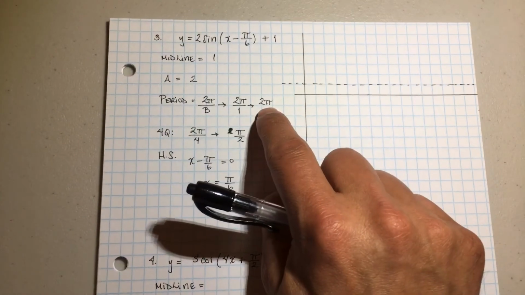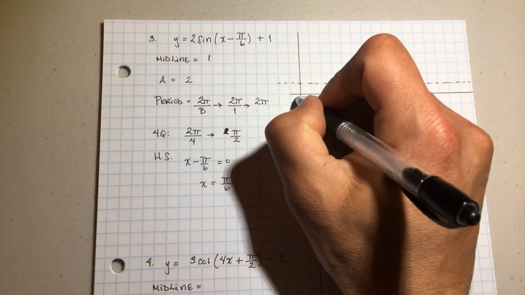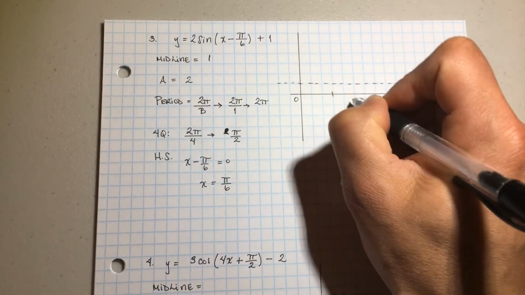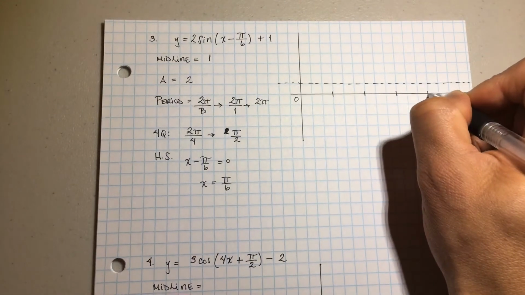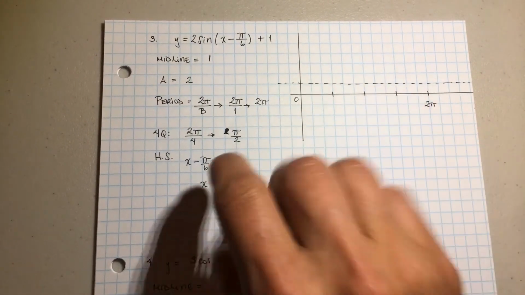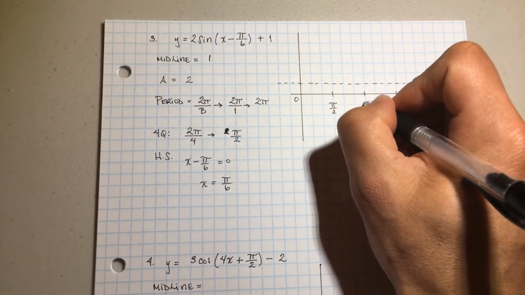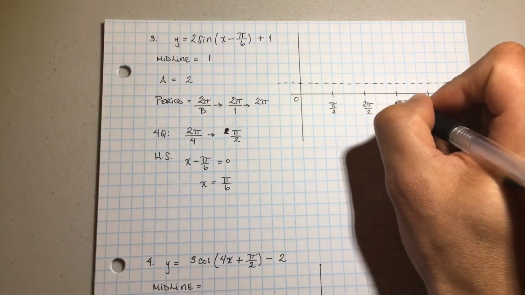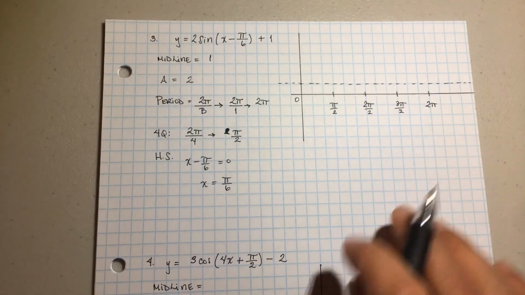What's our period? 2 pi. So that means by the time we get to the end, it should end up at 2 pi. So we start off at 0. 1, 2, 3. 1, 2, 3. So by the time I get over here, it should be 2 pi. What about these 3? You start off at pi over 2. So this is 1 pi over 2. Then we've got 2 pi over 2, then 3 pi over 2, and then 4 pi over 2, which is 2 pi.